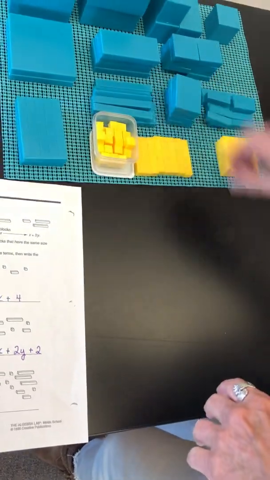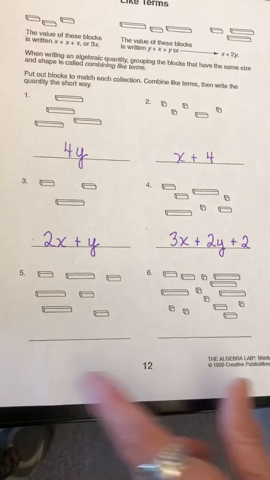Put these away. And our number 5, let's put those out.